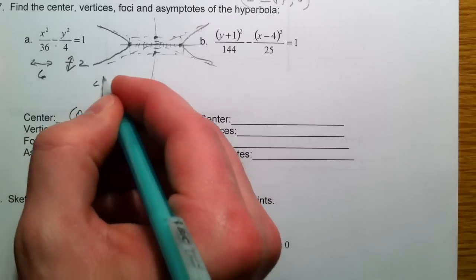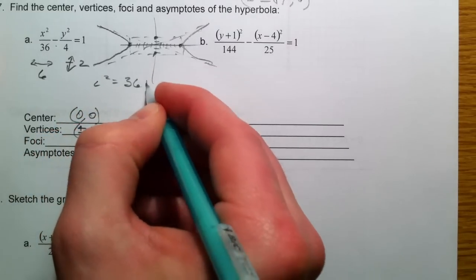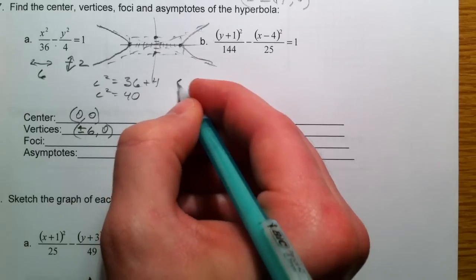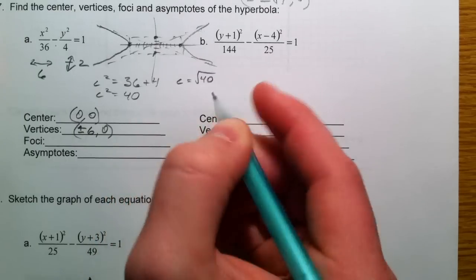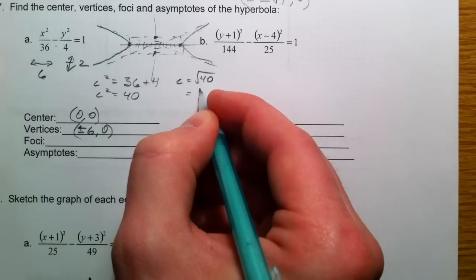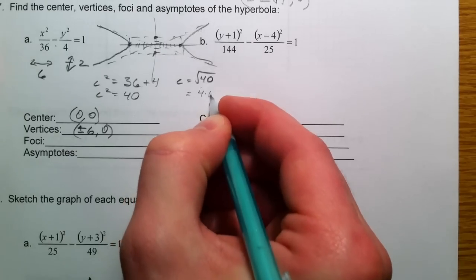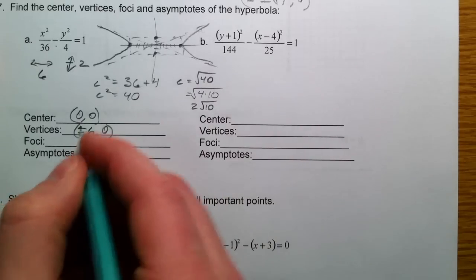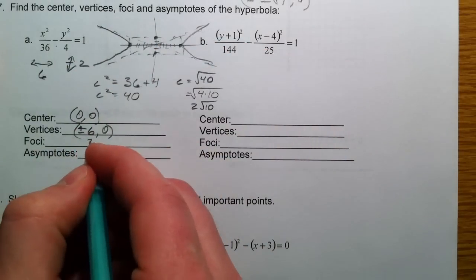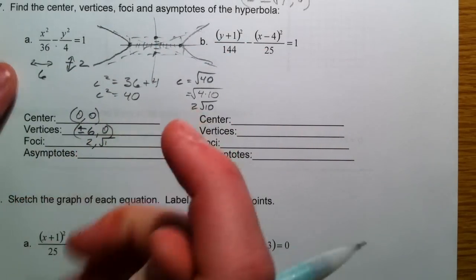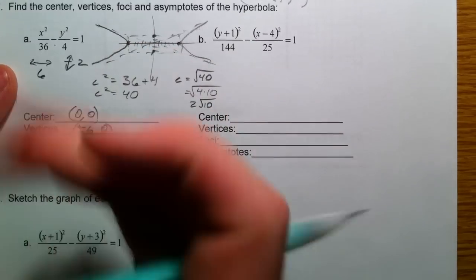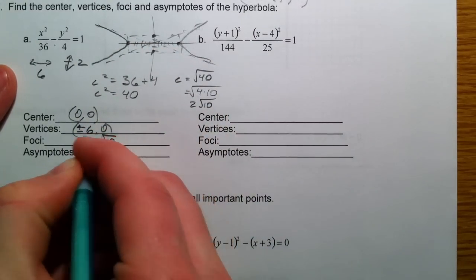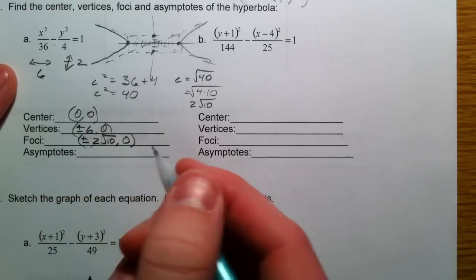So our foci, c squared is 36 plus 4, so 40. So c is the square root of 40, which there's a 4 times 10, so 2 root 10 in there. So I'm going to say left and right because the foci will go left and right with the vertices, 2 root 10, comma 0.